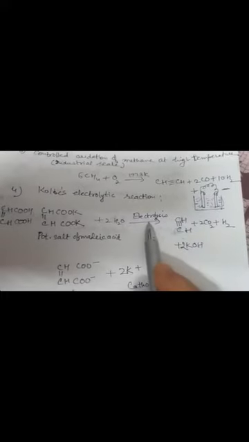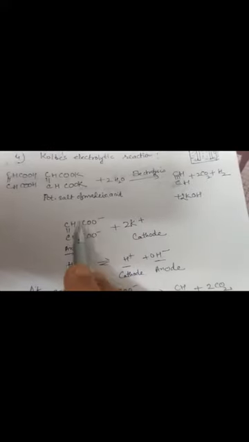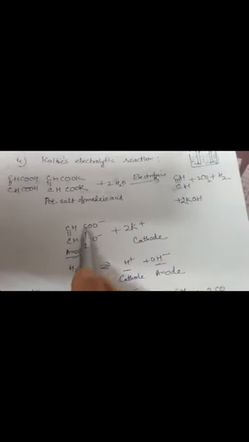Electrolysis is carried out and acetylene is produced at the anode. As we can see, the anions will move towards the anode, and cations, potassium ions, will move toward the cathode.